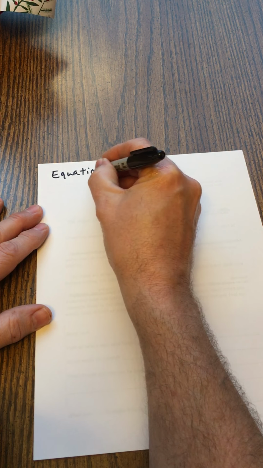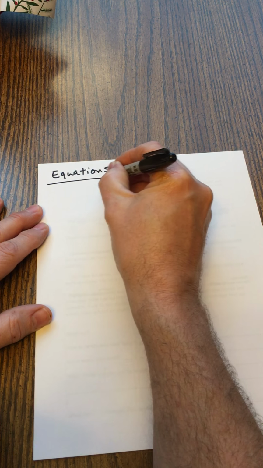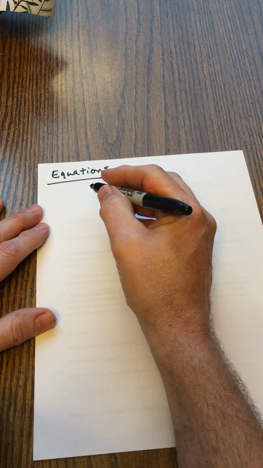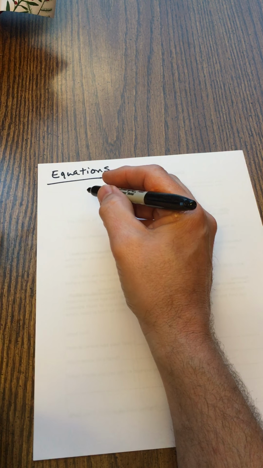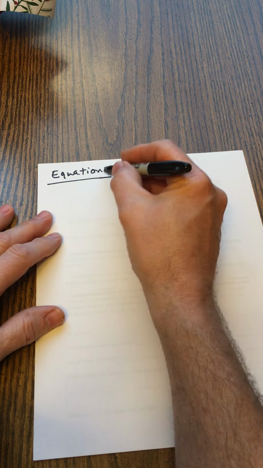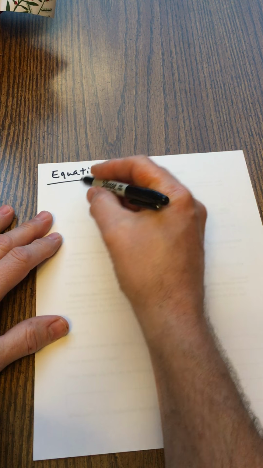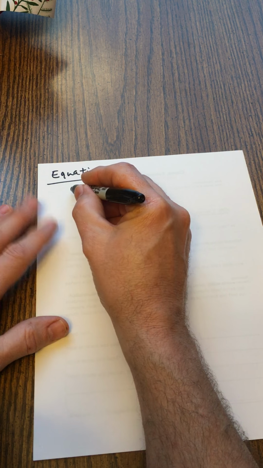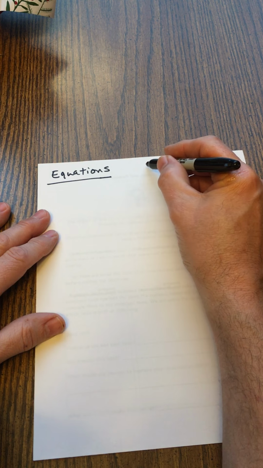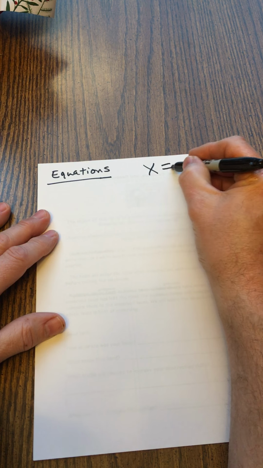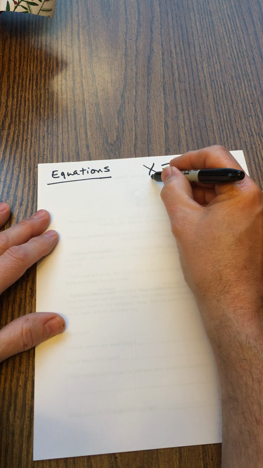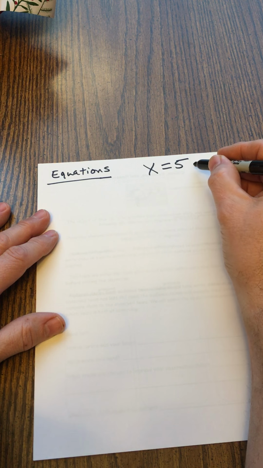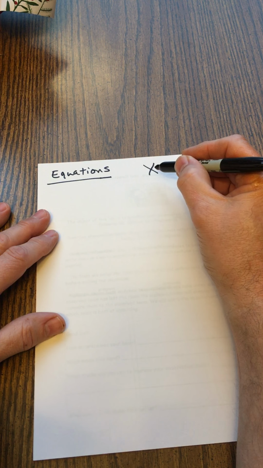Today I'd like to talk a little bit about equations. Equations are those math problems that have a variable, a coefficient, a constant, and an equal sign, because equal is kind of like equation. So what we're trying to get to is something like x equals 5. In other words, a variable equals a constant value, so we know exactly what the value of x is.